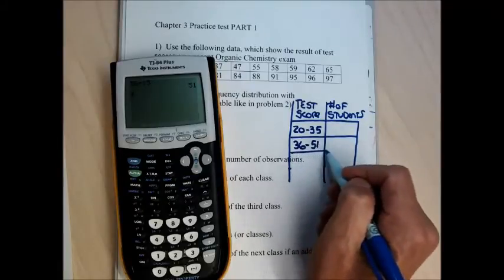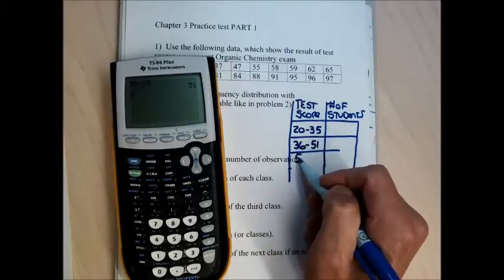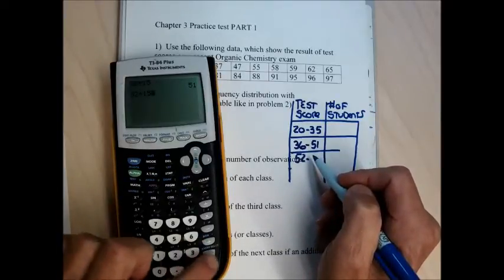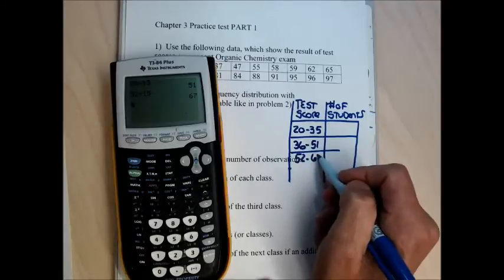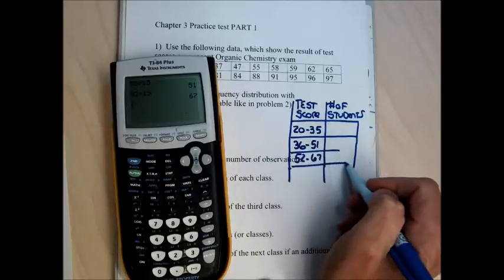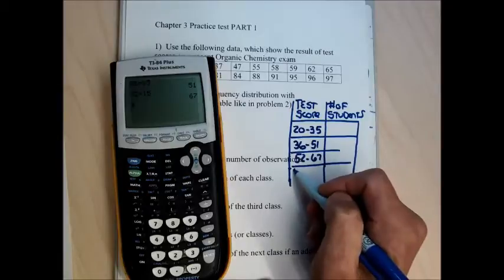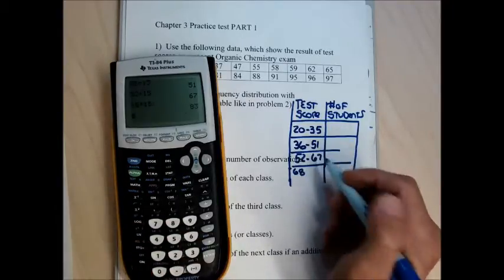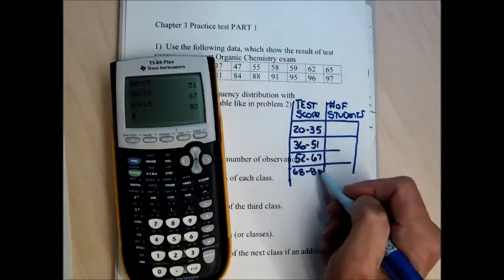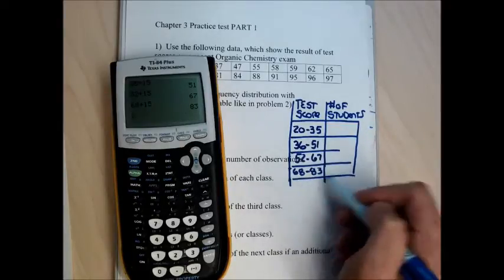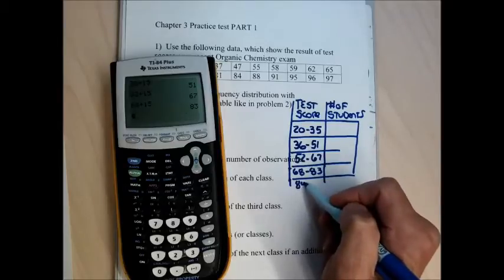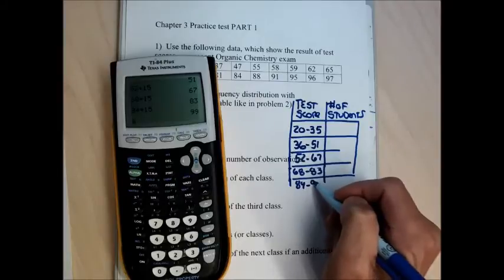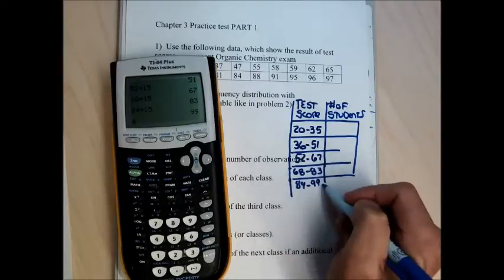For my next category, I'm going to bump the 51 up to a 52, and then take 52 and add 15 and get 67. Still not enough because I need to get all the way up to 97. I'm going to go from 68, and then 68 plus 15 is 83. And I finally think I'm going to get to the last one. I'm going to go 84 and add 15 and get 99. That's going to be far enough in terms of the number of rows.